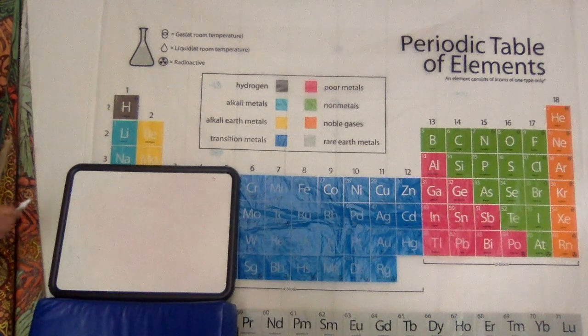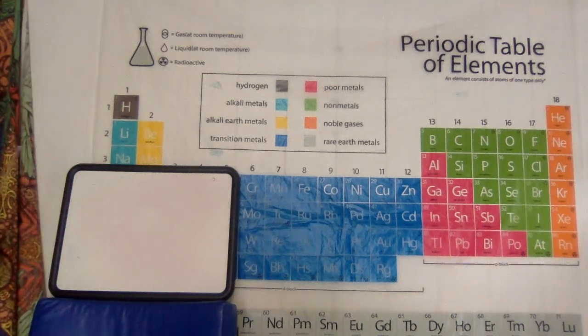So it has... Hang on. How do I start? Which atom? Which one am I starting? Let's start with the smallest one, the simplest. So helium. Helium's atom number 2. So it has one shell.